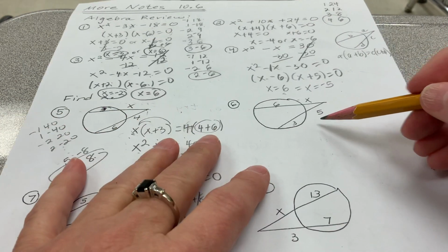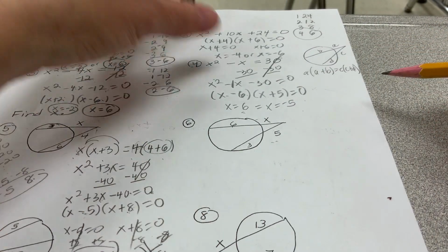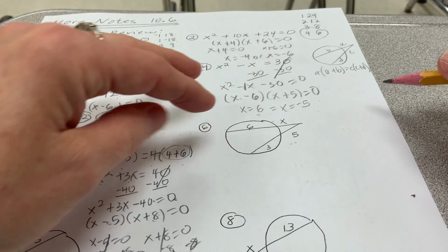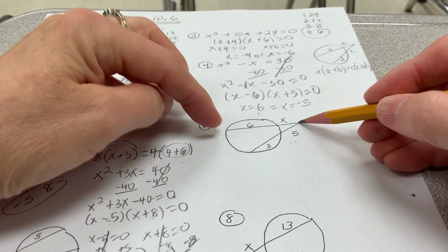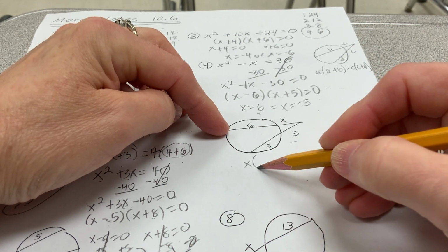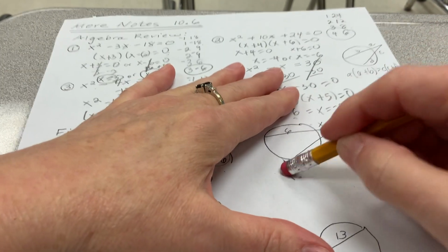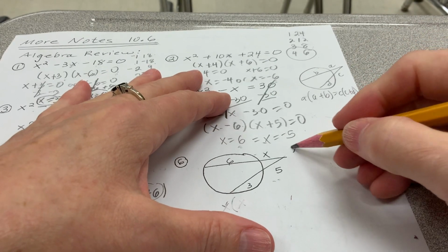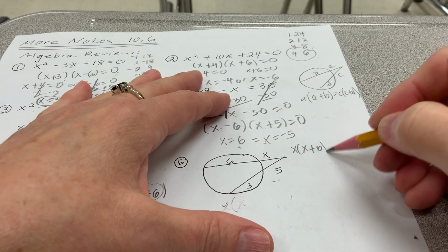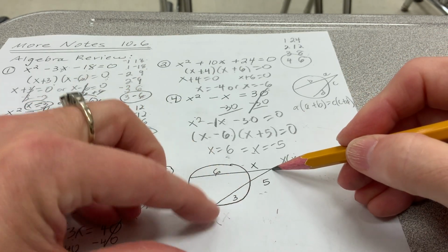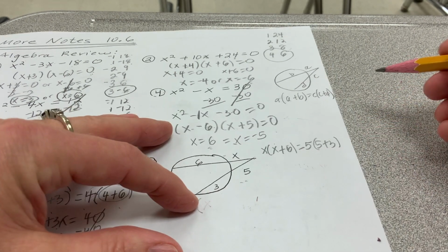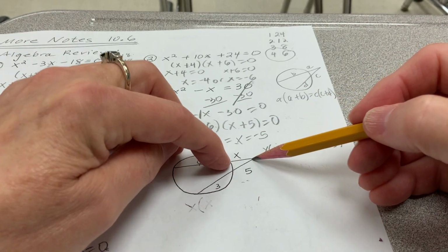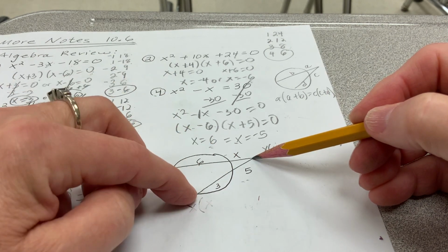If you would like to pause the video and try this one, you may. Okay, so you're going to start by doing x times (x plus 6). I'm going to put this up here so I've got more room. X times (x plus 6) is equal to 5 times (5 plus 3).